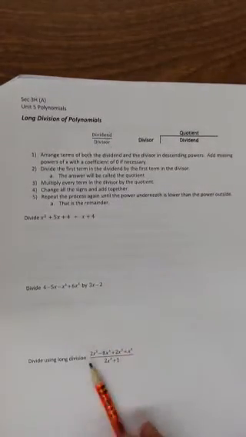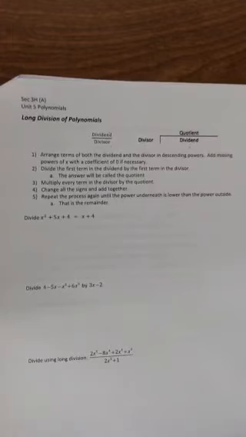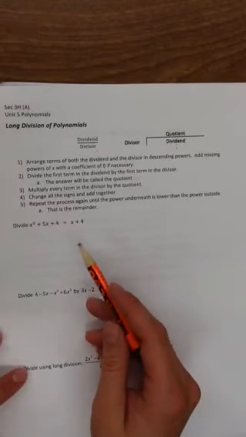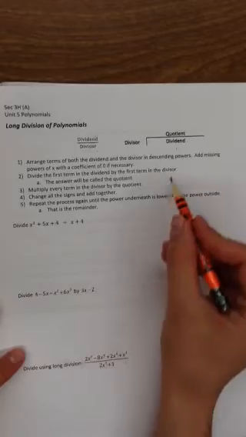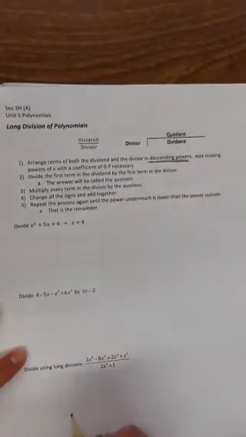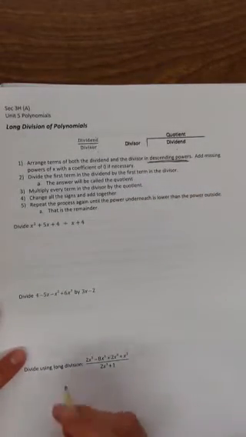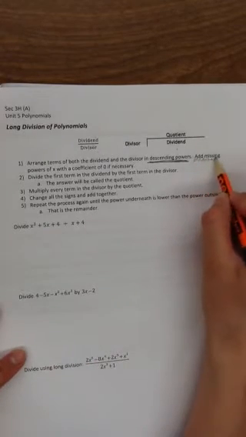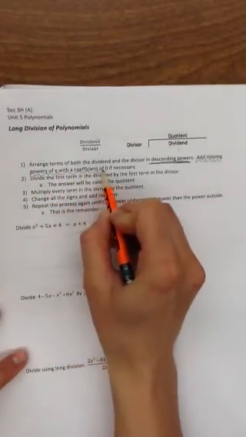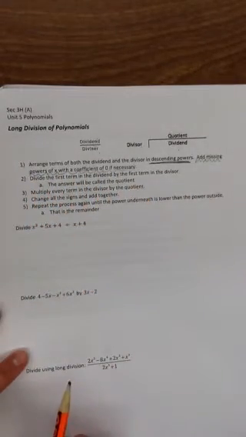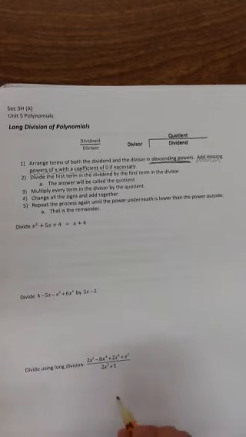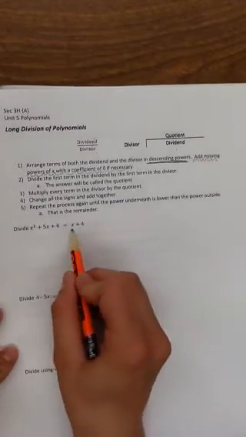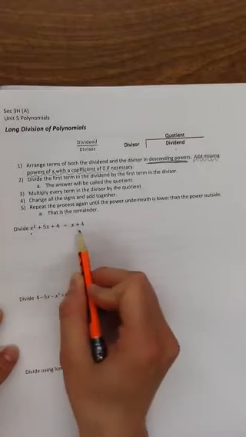Okay? So when you're long dividing polynomials, you have to make sure that they're in descending order. So the powers, the exponents, have to be in descending order. If you're someone who struggles a bit, I would suggest that you always put in any missing term, like x to the 7th, or whatever missing term it is, and then do 0x to the 7th. So a coefficient of 0 for any missing term. Okay. So notice here, these are all in descending order.